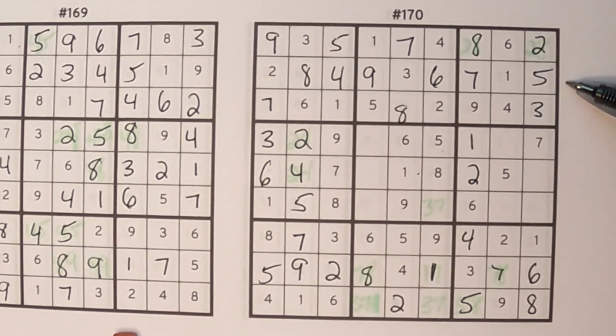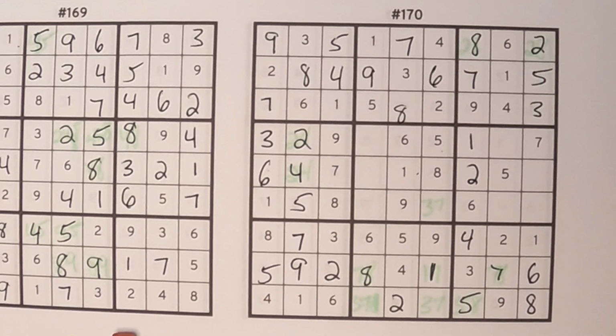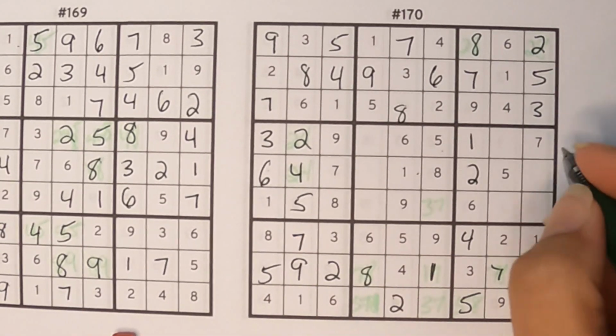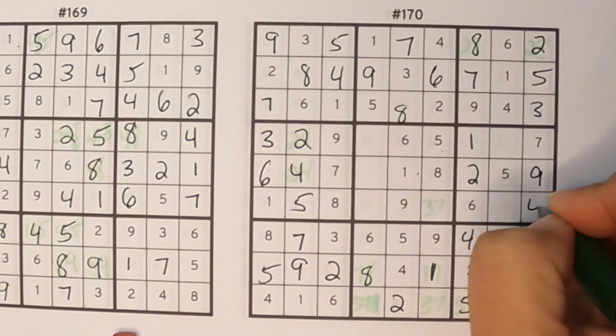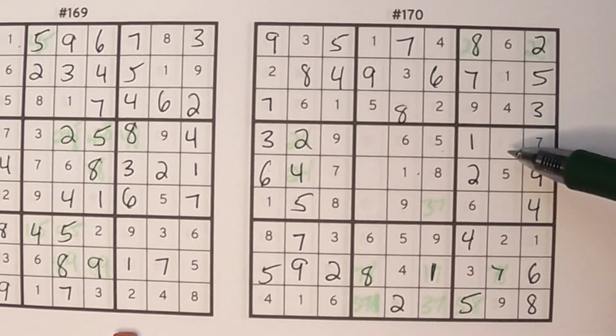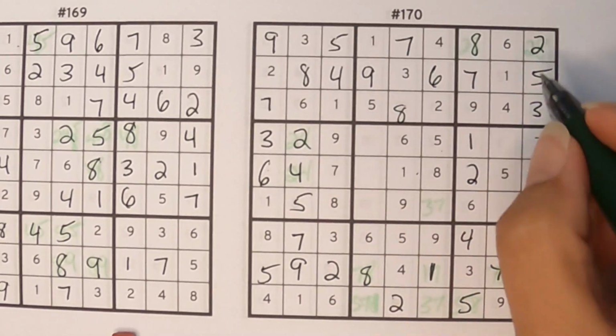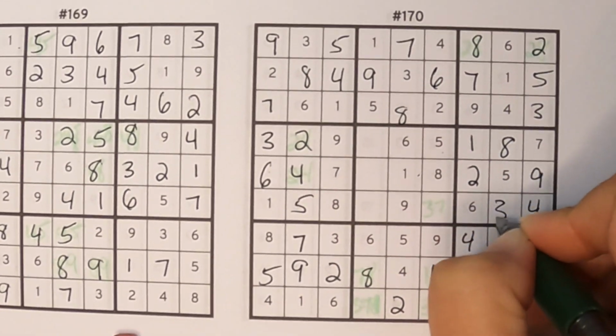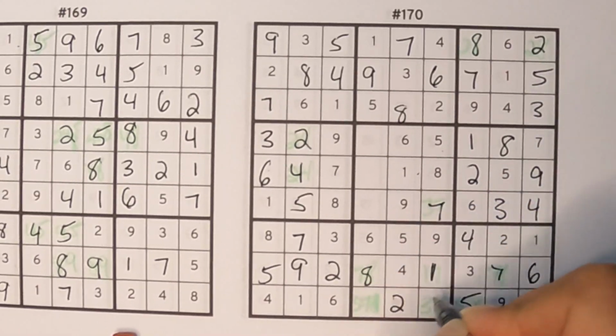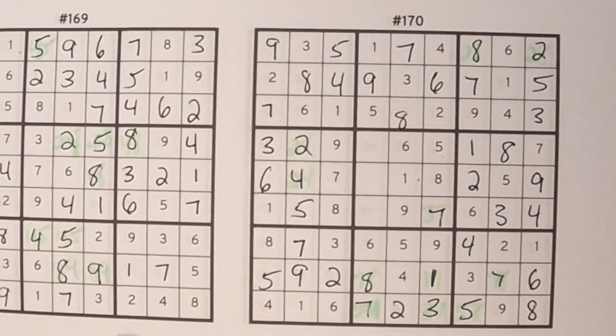For this column now, we're missing 4 and 9. We've got a 4 here, so 9, 4. For this box now, we're missing 3 and 8. We've got a 3 here, so 8, 3. That 3 makes this our 7, 3, 7.